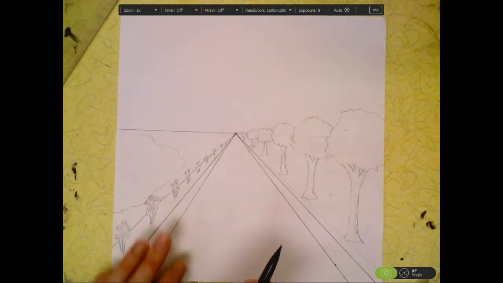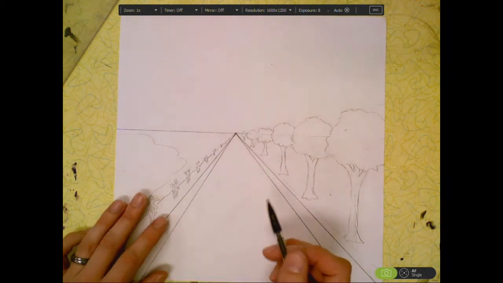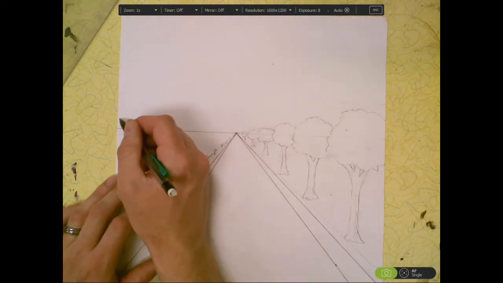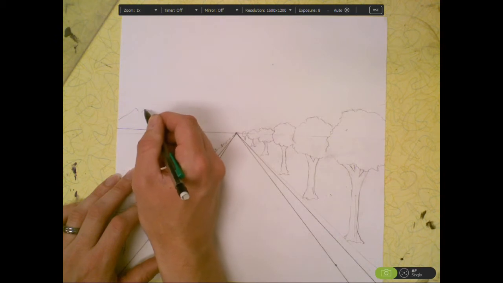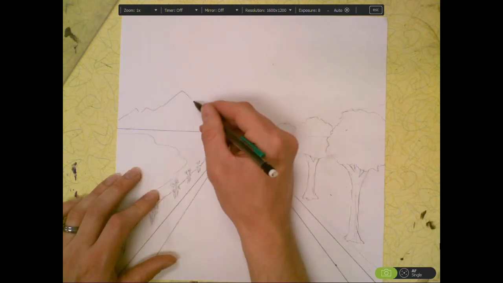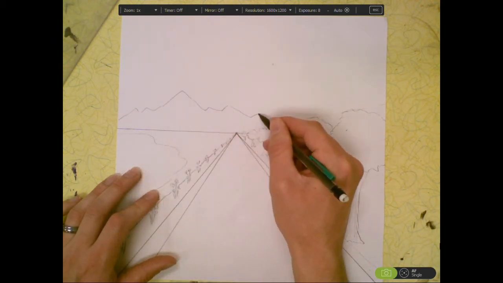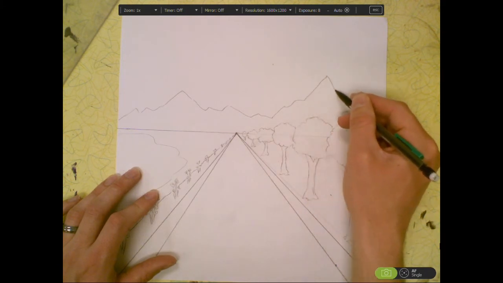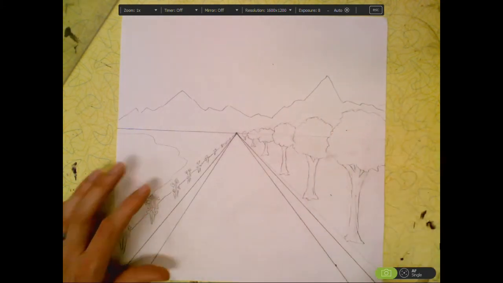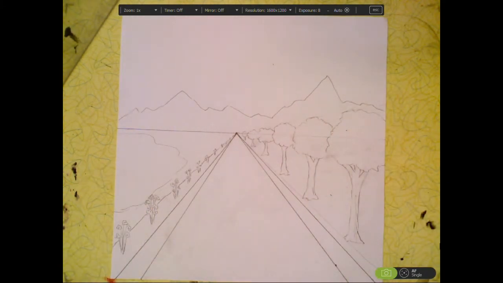Just like that. If you wanted to add mountains, you certainly can add them. Pretty simple. So have fun with this side. This is your chance to be creative and kind of make it the world, whatever kind of world you want it to be.